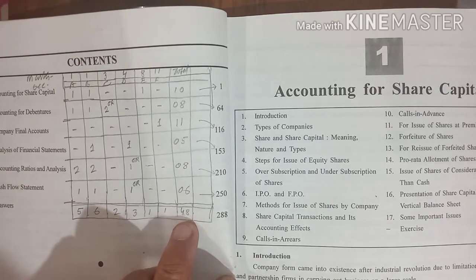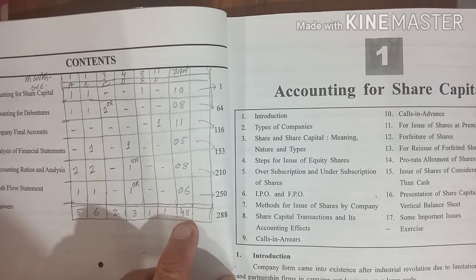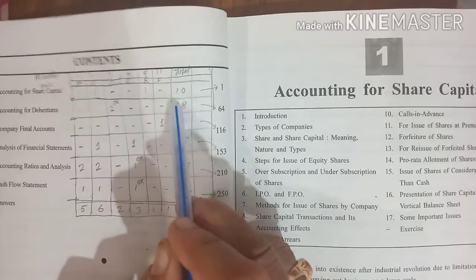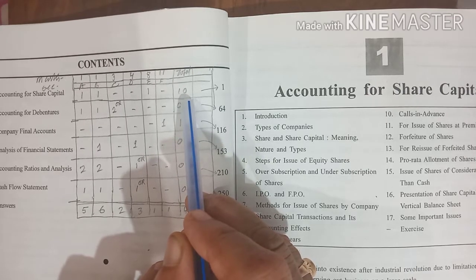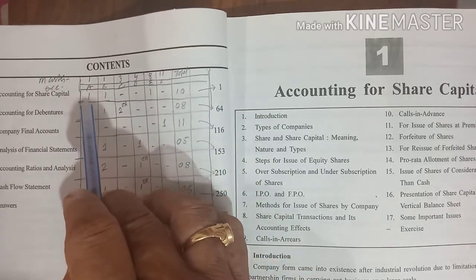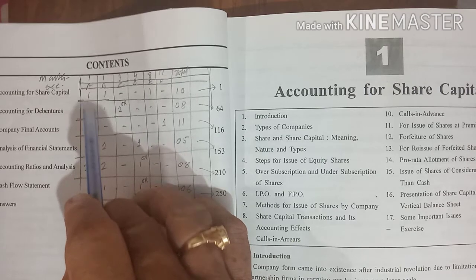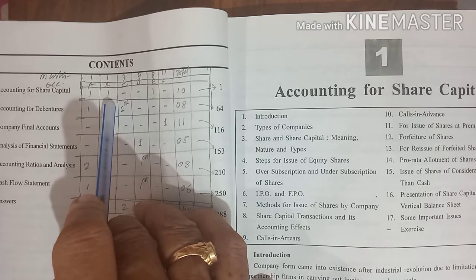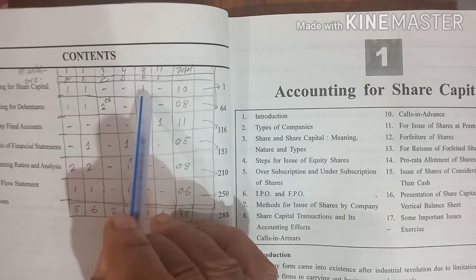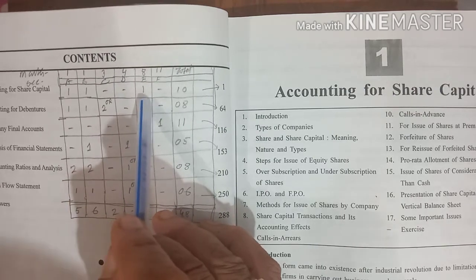In this chapter, according to the board paper style, total weightage is 10 marks. This 10 marks: one MCQ of section A of 1 mark, one question from section B, that is also 1 mark, and one long practical sum from section E.